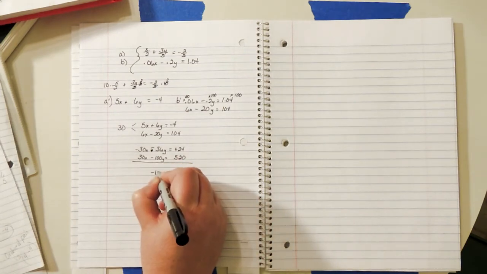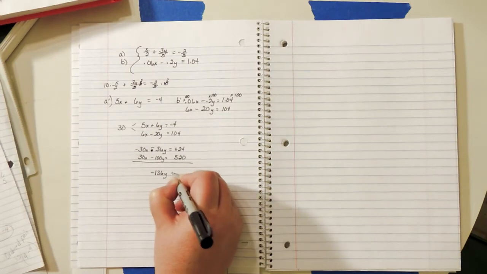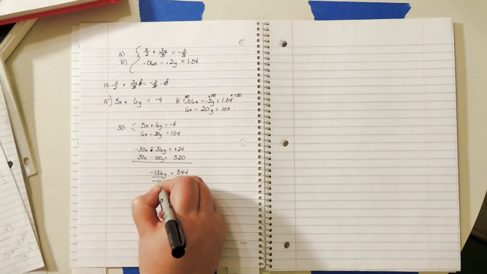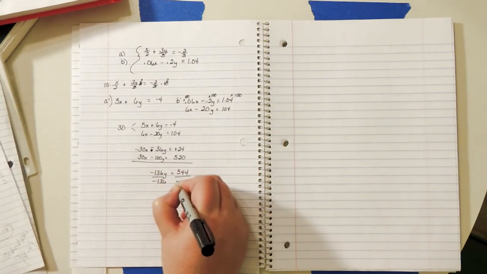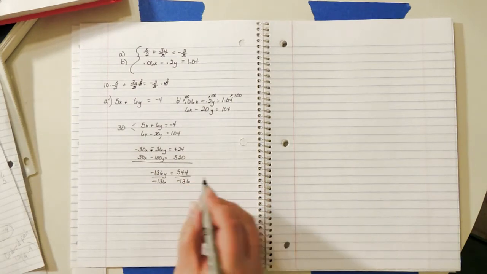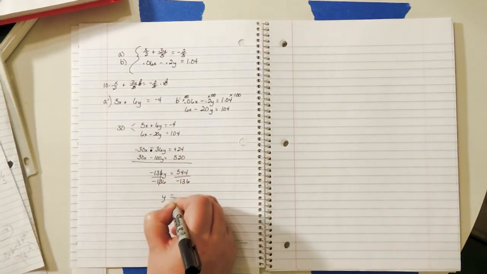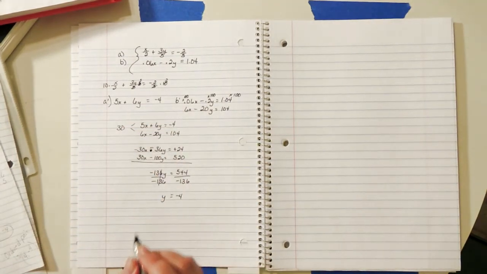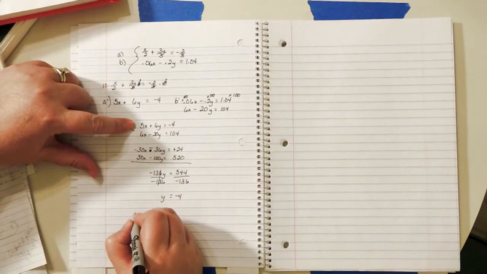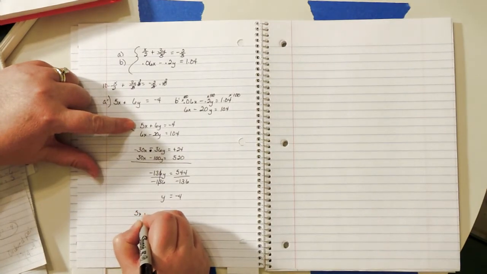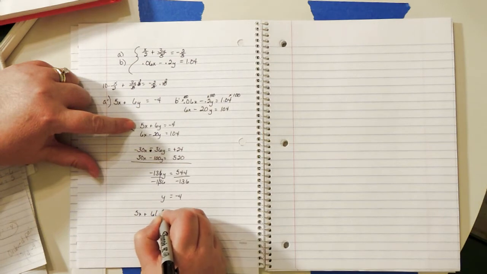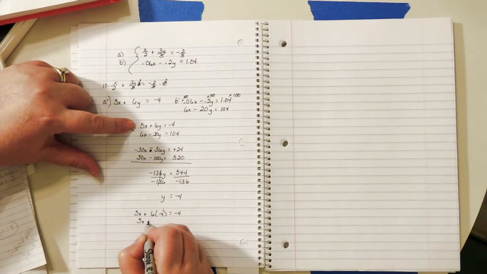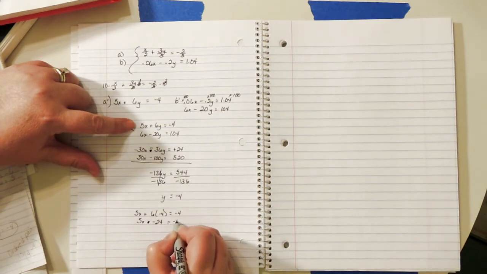This becomes 136y equals 544. And when we divide this through, y equals negative 4. Now we can substitute that back into one of the problems. I'm just going to use this one because it's easier. So 5x plus 6 times negative 4 equals negative 4. 5x plus negative 24 equals negative 4.